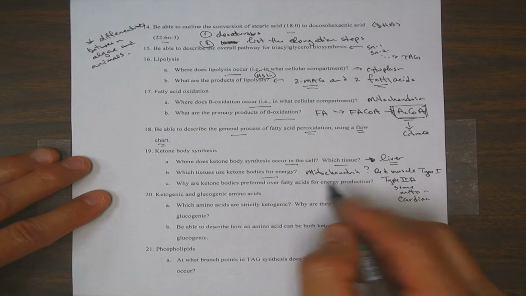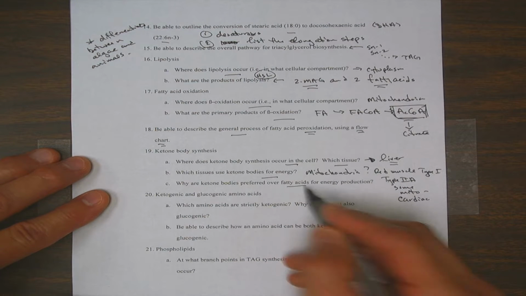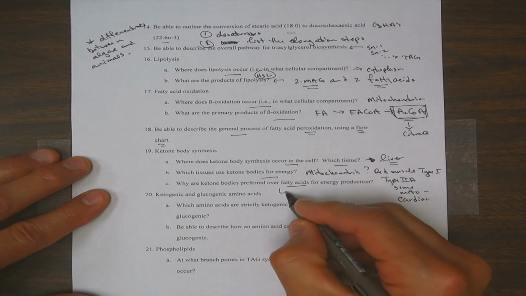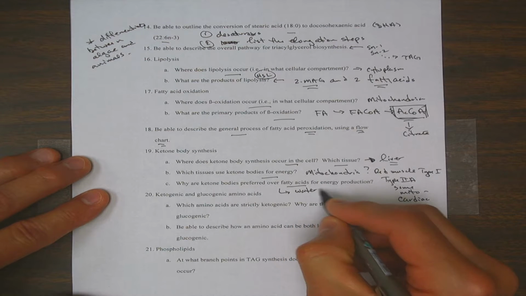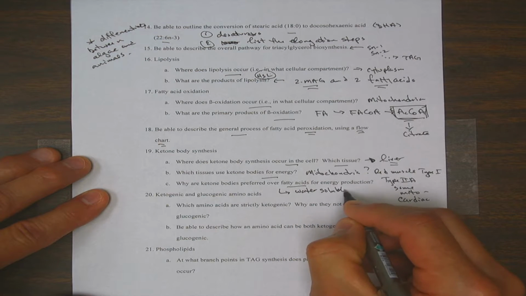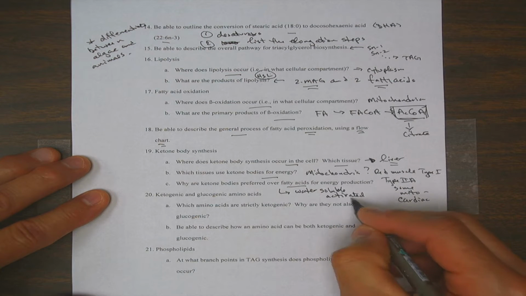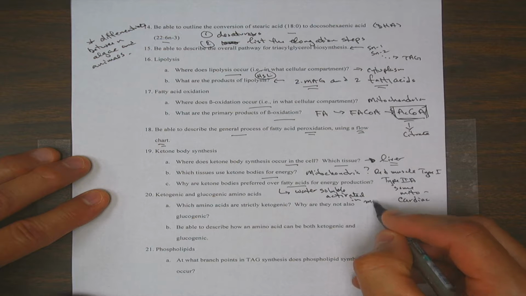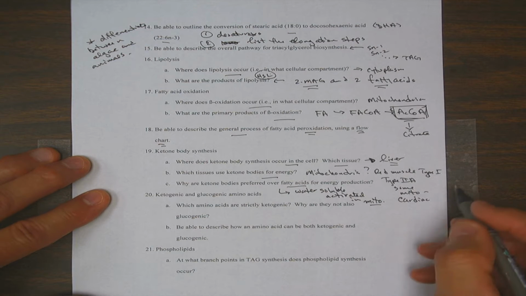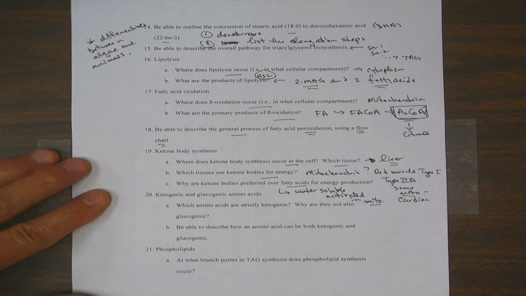And why are ketone bodies preferred over fatty acids? We've really just gone over that. Of course, they're water soluble, and they're activated in the mitochondria. So keep coming back to the mitochondria, how important they are for metabolism.